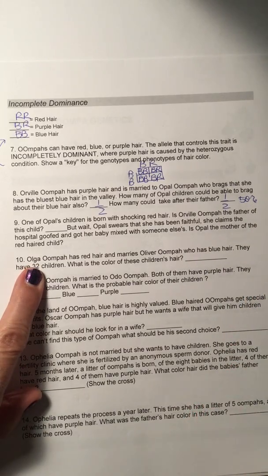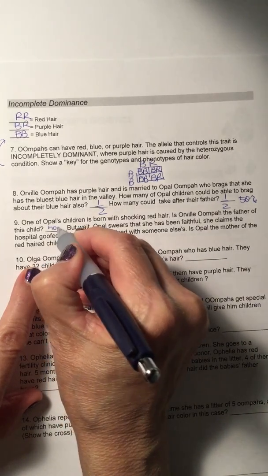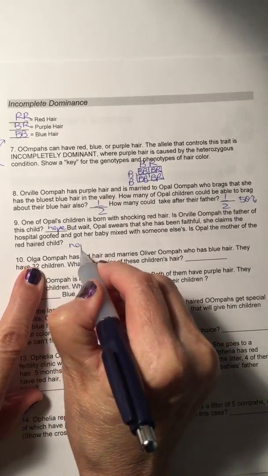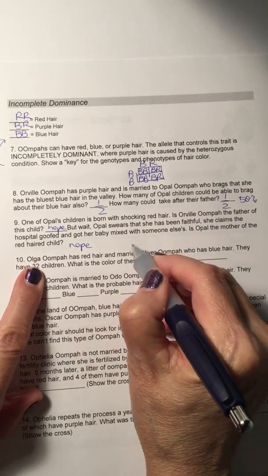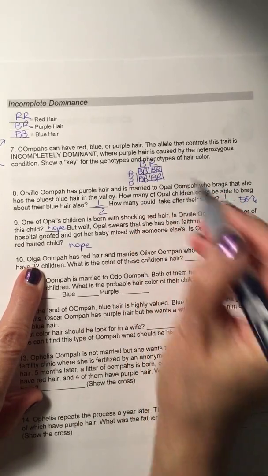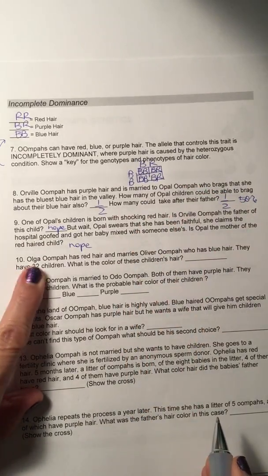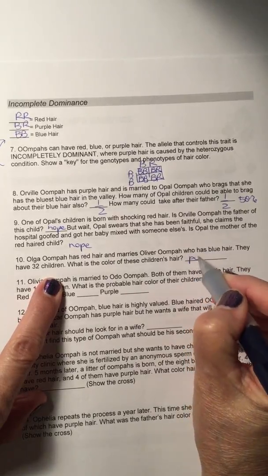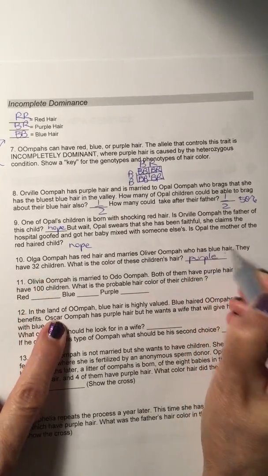One of Opal's children is born with shocking red hair. Is Opal Oompah the father of the child? Nope. But guess what? She's also not the mother. Nope. When you do the cross, you don't get any red. Right? There's no red. Olga Oompah has red hair and marries Oliver Oompah, who has blue hair. They have 32 children. What color? They're all purple. Every single one of them are purple.